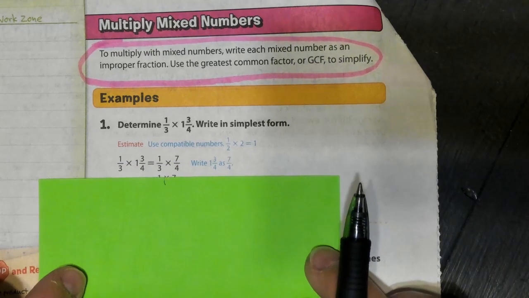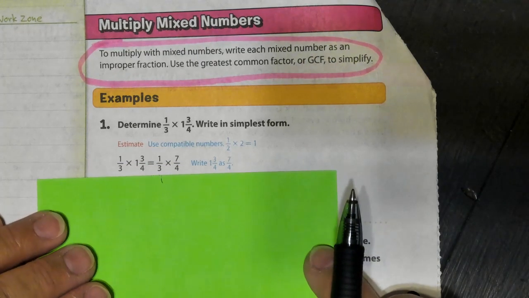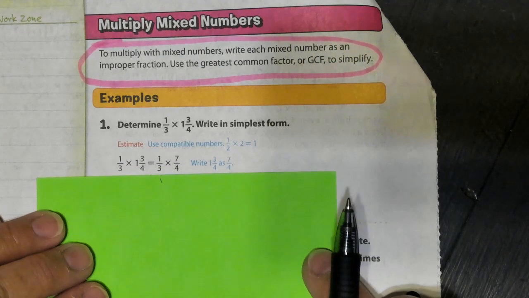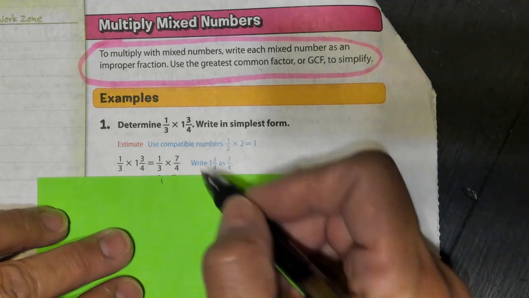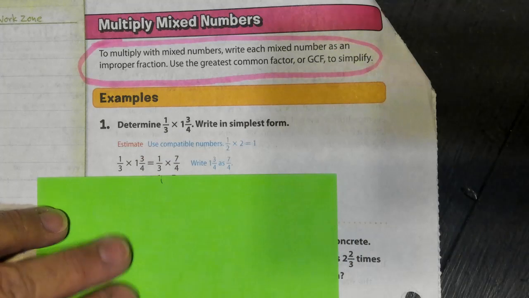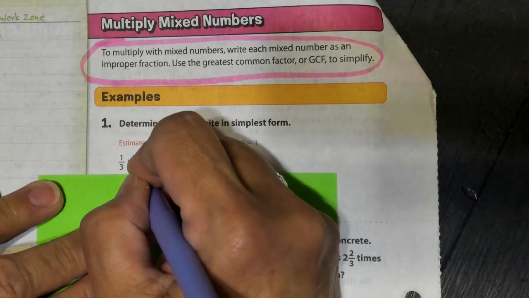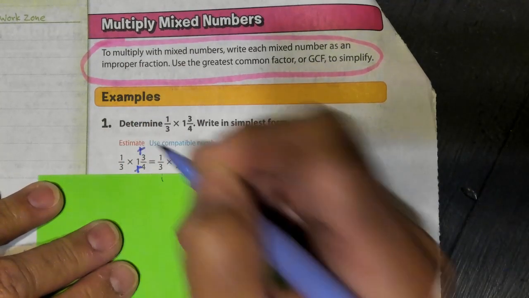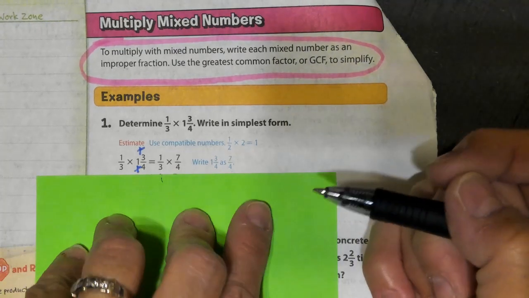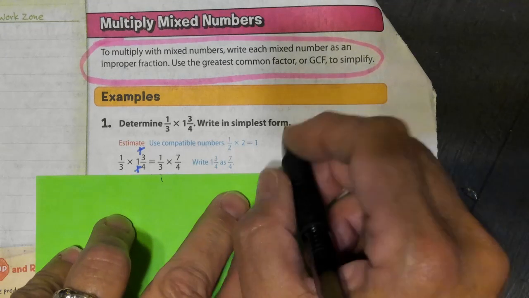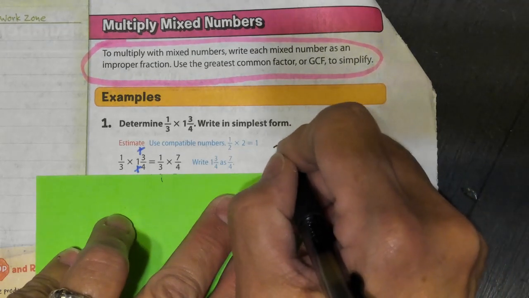So they had 1/3 times 1 3/4. 1/3 is a fraction, so you leave it the same. 1 3/4, we would multiply 4 times 1, and then add the 3, which would give us 7/4. And do you realize that all we're doing here is just renaming that one whole?